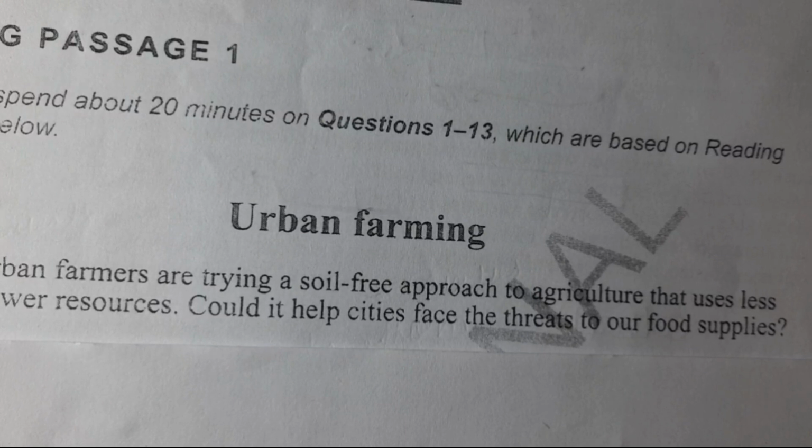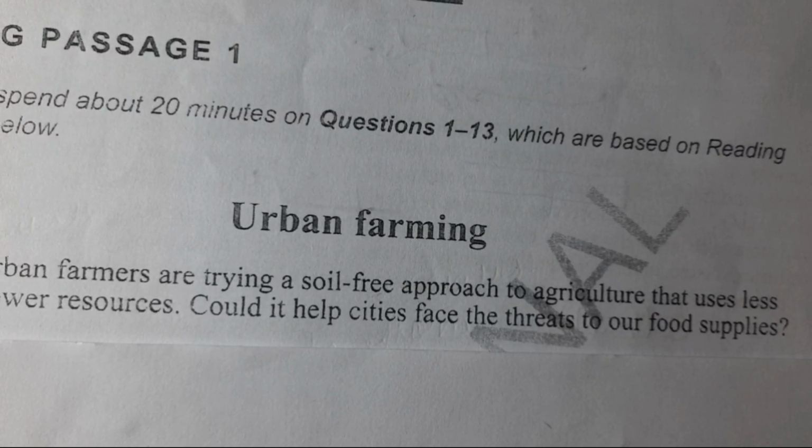So guys, today we are starting with the reading discussion. How do we do a reading? Let's start from Cambridge reading. This is the reading on urban farming.